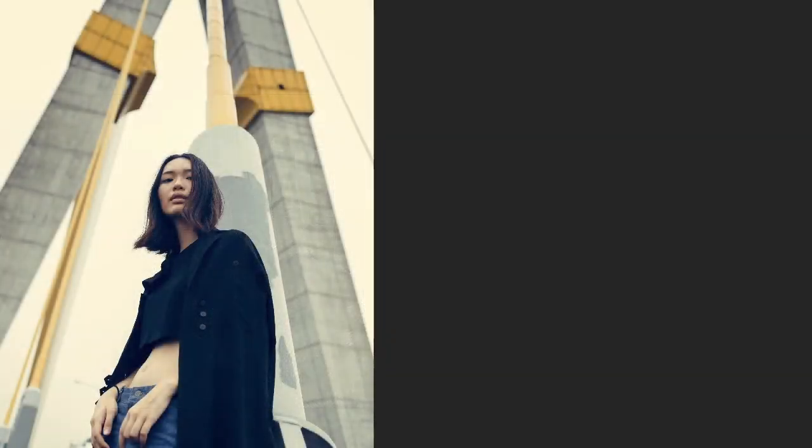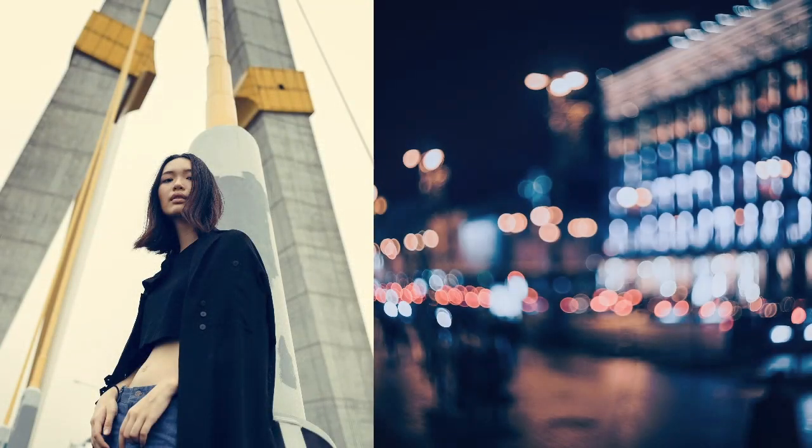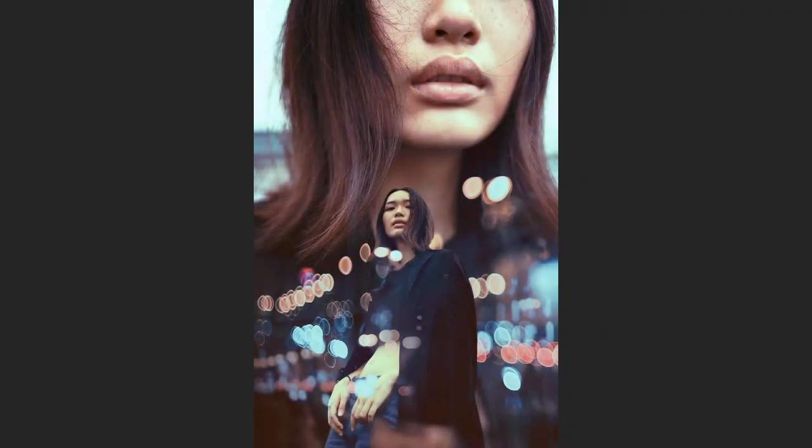Now that you have a better understanding of which photos to use, as well as the tools required for double exposures, let's move on to creating fantastic double exposure effects. We'll start with the cityscape exposure in our next lesson.